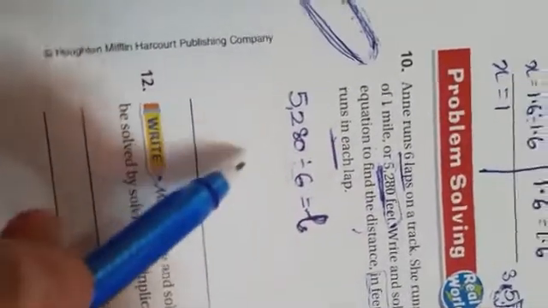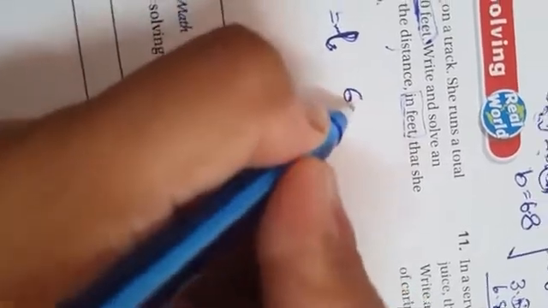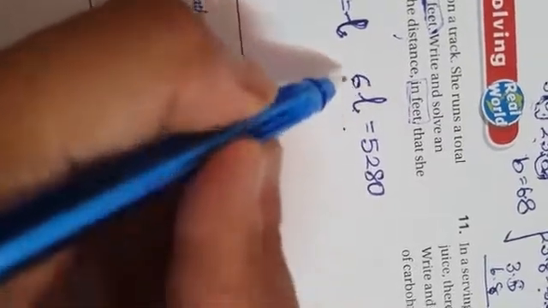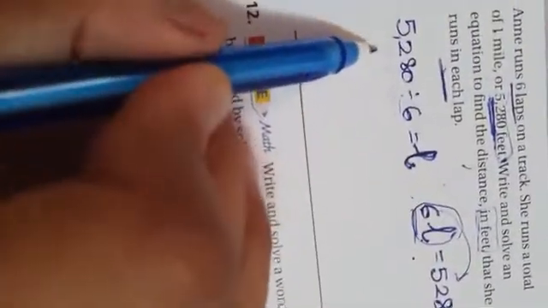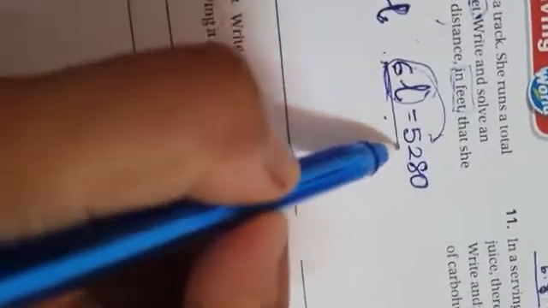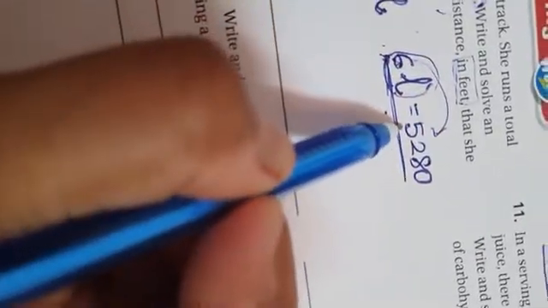But in the correct way, like in the perfect way, if you're writing, you need to write the equation like this. She ran 6 times, right? Each lap she ran 6 times. So 6 multiplied by L equals 5,280. As you can see now, if you want to solve this equation, 6 multiplied by L, when you move the 6 to the other side, it becomes divide by 6. So that's what I wrote here directly. But this is the correct equation, 6 multiplied by L, because L is 1 lap. So she ran 6 times, which equals 5,280.